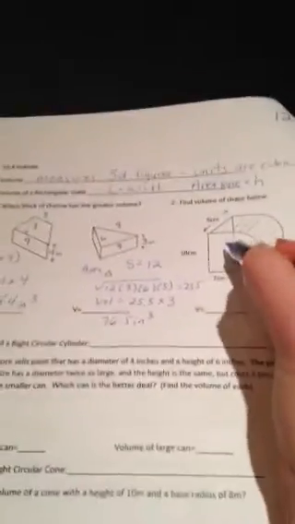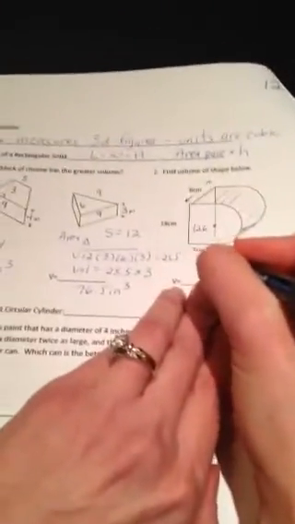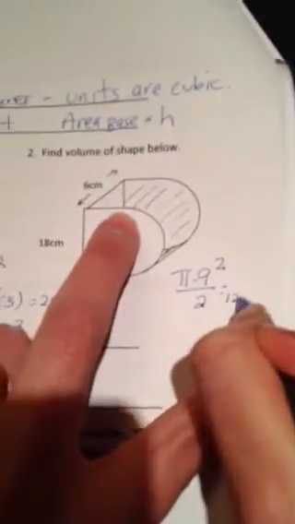Now here, number 3, you're going to get the area of the face, which is a rectangle. Okay, the rectangle is about 126 when you do 18 times 7. And then get the area of this half circle, which is pi r squared. But remember, it's a half circle, so divide by 2. And that's, I think, like 127.2, let's say.